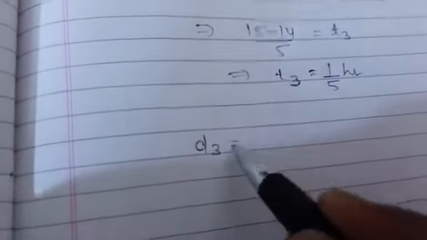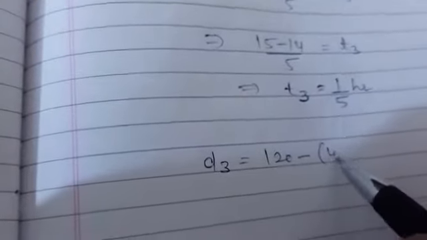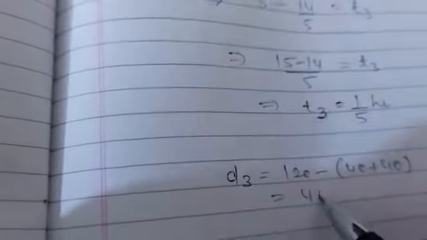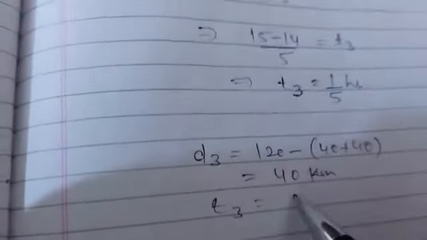Now see, what was the distance in the third part? The remaining distance was 120 minus 40 plus 40, which was basically 40 kilometers. What is the time taken in the third part? It is 1 by 5 hour.